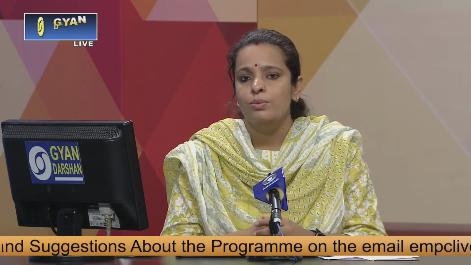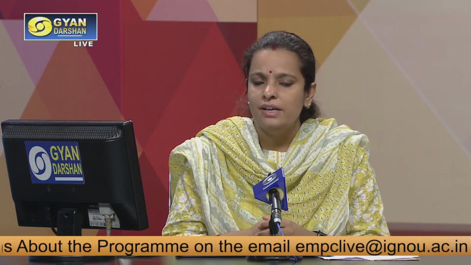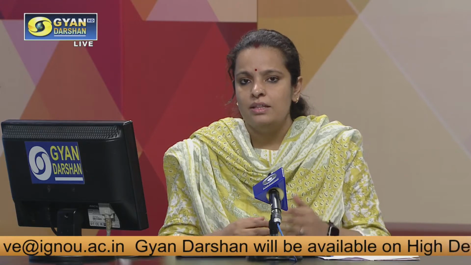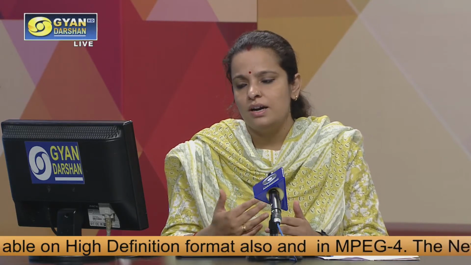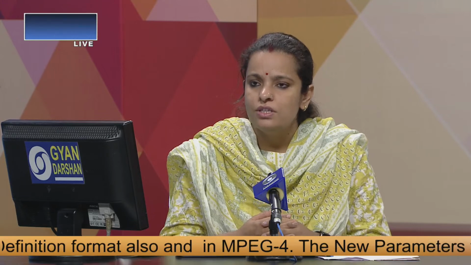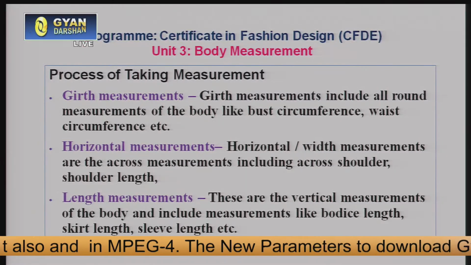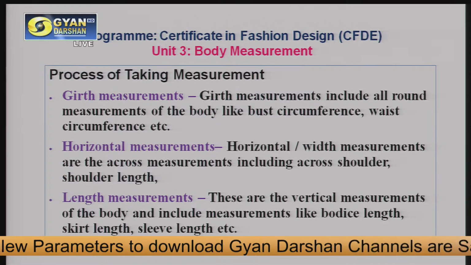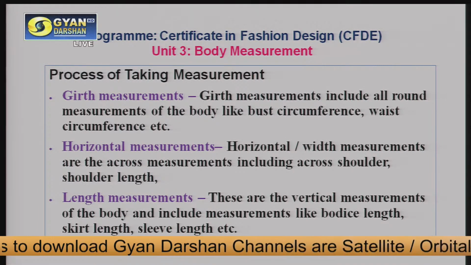Then there are certain processes of taking the measurement. Right now we discussed the different guidelines we have to follow while taking the measurement. Then there are different processes of taking measurement, and we have to follow the sequence. In the first step we should take the girth measurement, then we come to the horizontal measurements, and then the length or the vertical measurement.